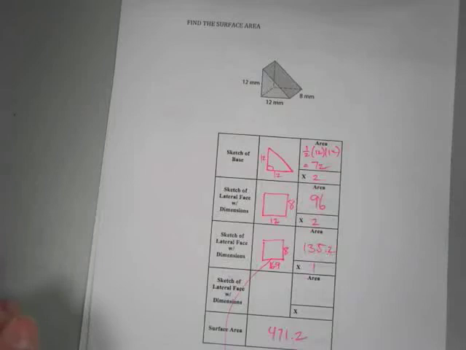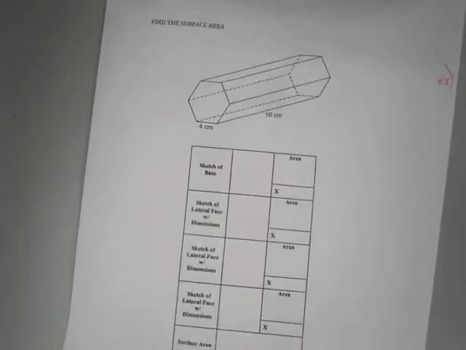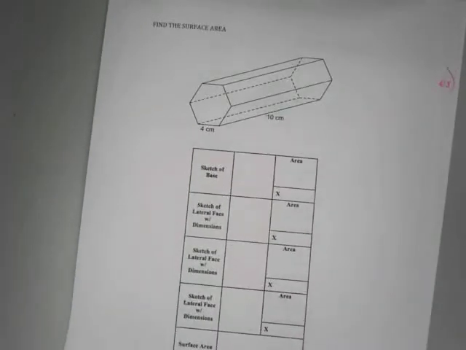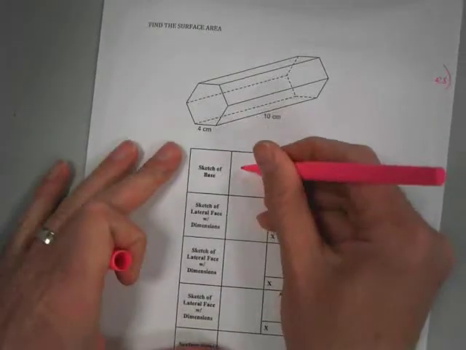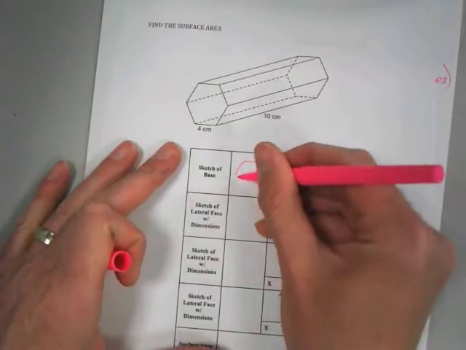Okay, so let's go over to this one. Because there isn't another lateral face. Some of these you might only have one of them. Okay, so the base is sketched like this. The two congruent parallel faces are hexagons that look like that with a side length 4.